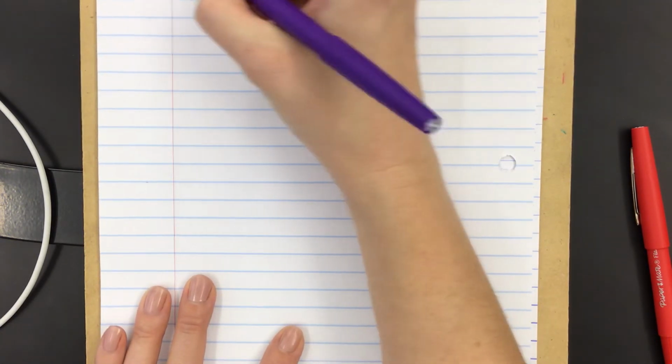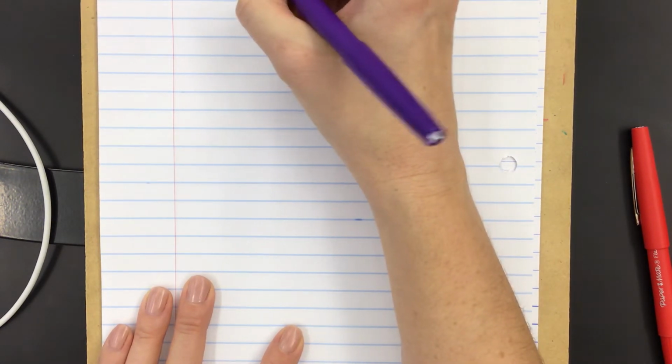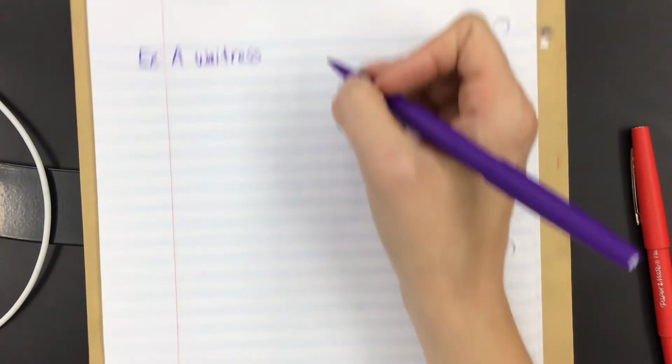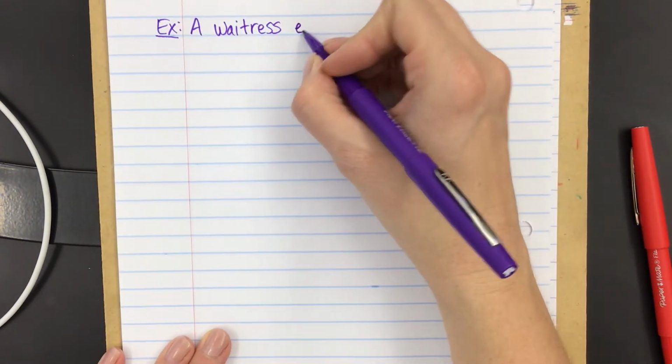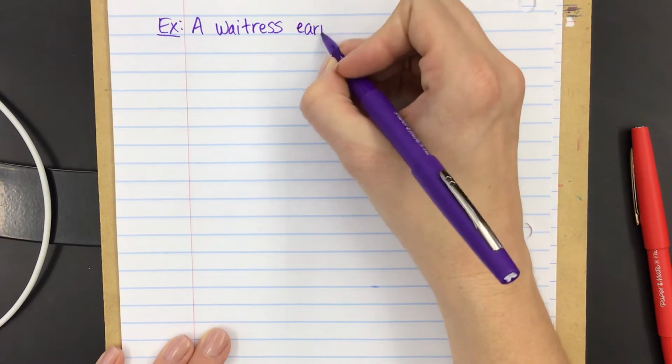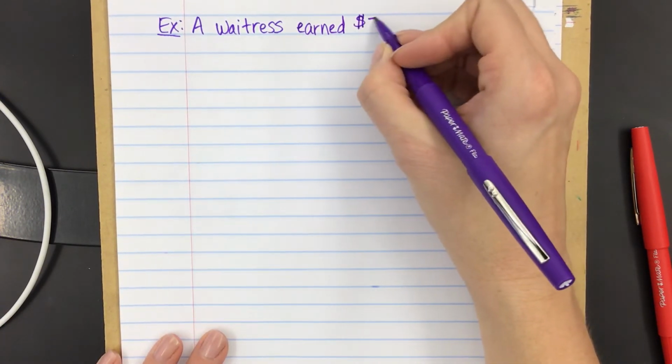Okay, so you should know before you do this problem that I'm using a problem from a textbook that was written over 20 years ago. So waitresses did not make as much as they do now. So just keep that in mind.